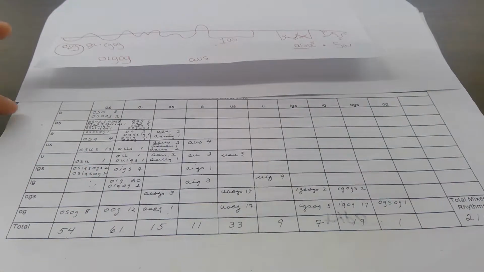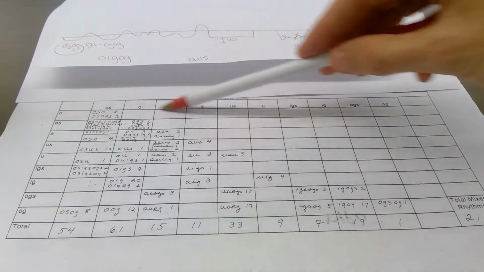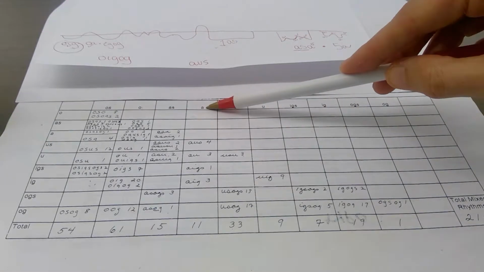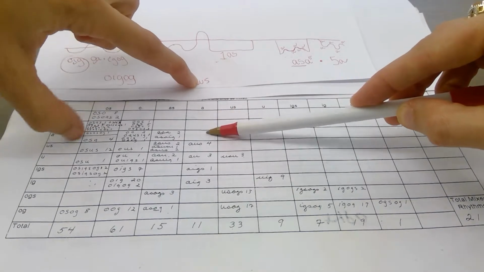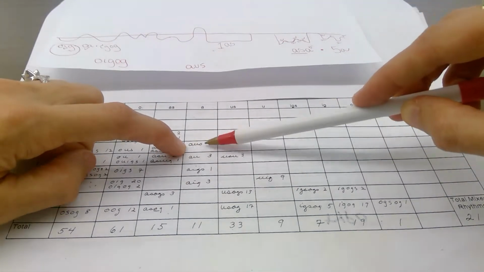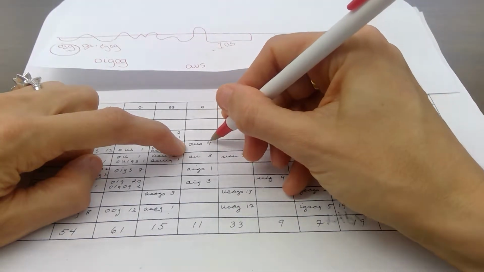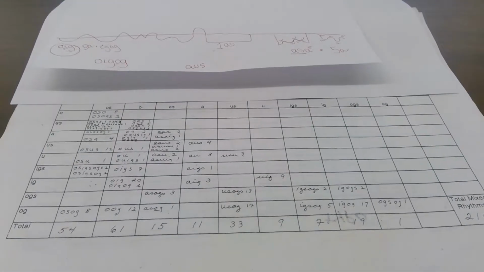So we start developmentally with the horizontal line. So we'd go to the A box, and then we go down to the US box, and we write AUS, and we write it happened 4 times in our data.